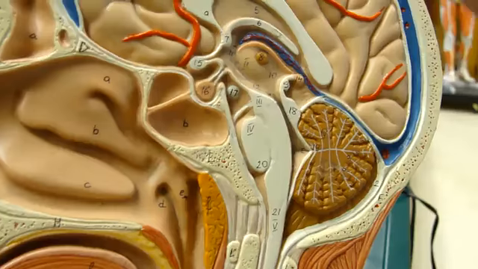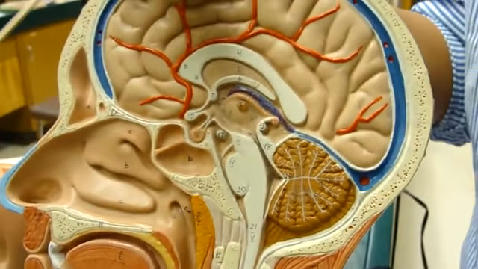Where is that at? Can you find me a brainstem model and bring it over here?